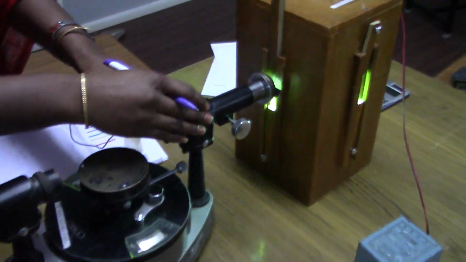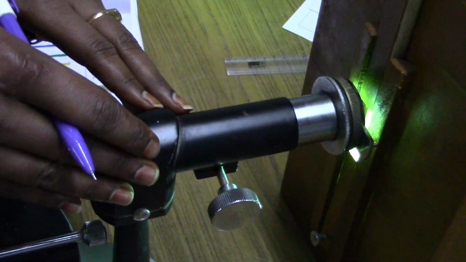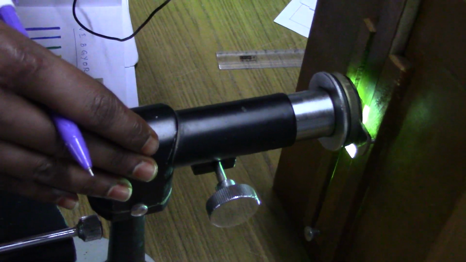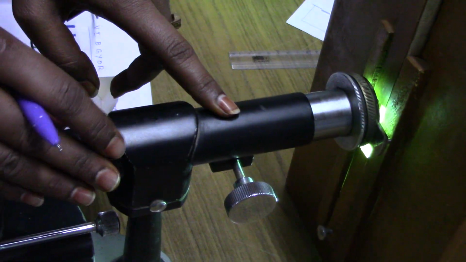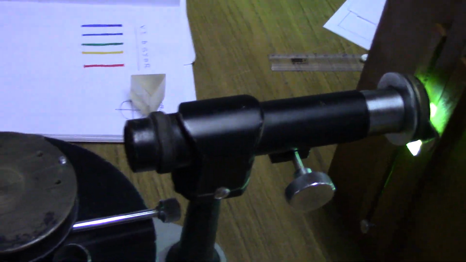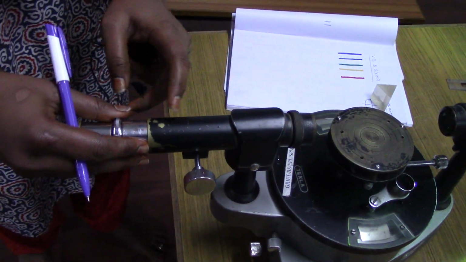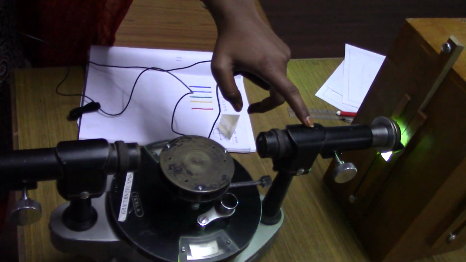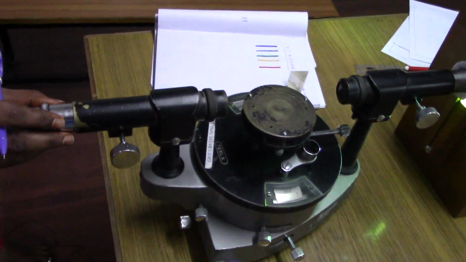In the collimator you have the slit which is placed in front of our mercury vapor lamp. Through that slit you are able to see the white light image with the help of the telescope. This telescope is placed exactly parallel to our collimator. Now let us see our slit.